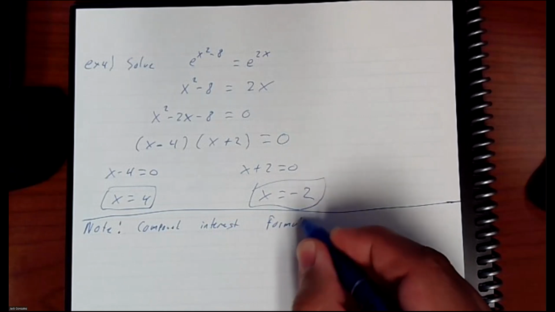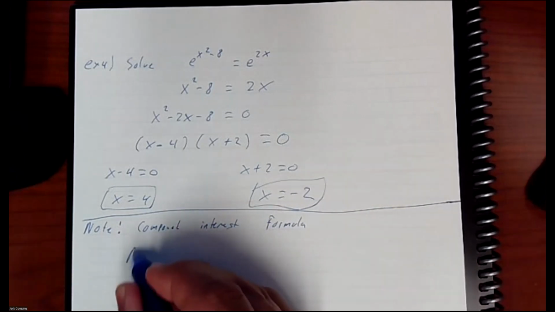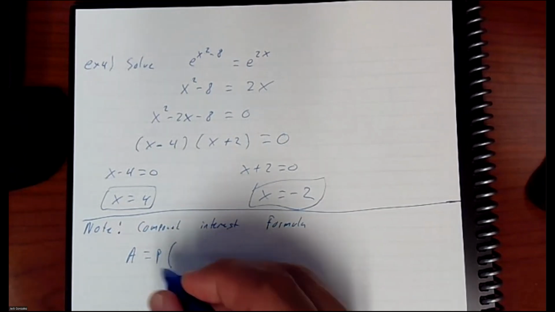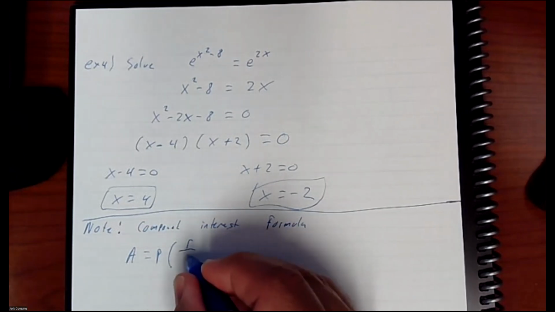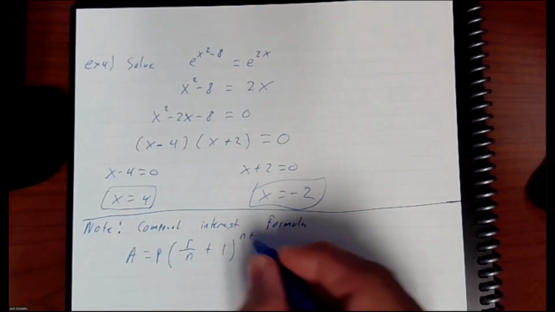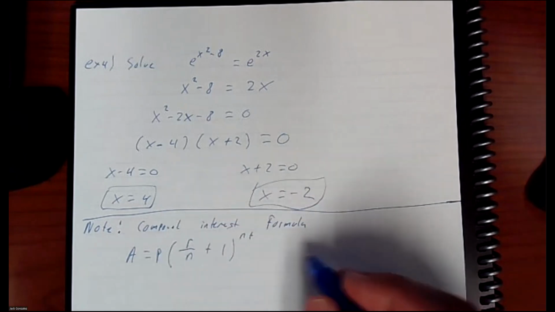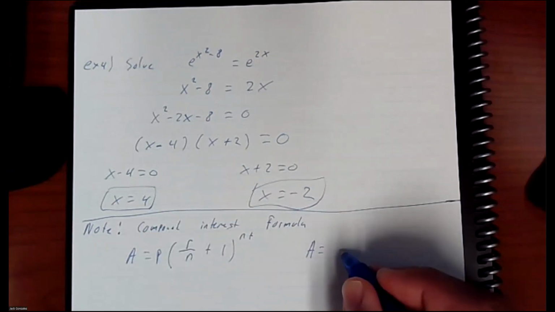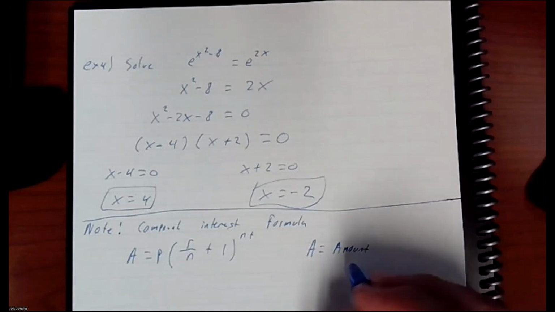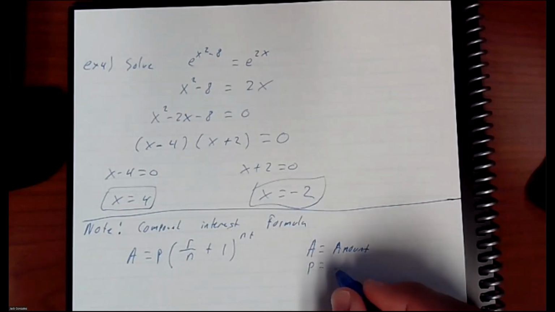All right, compound interest formula. I'm going to give this to you real quick. So this is A equals P times (1 plus r over n) to the nt, where A is future amount, or we can just say amount, I guess. P is principal.